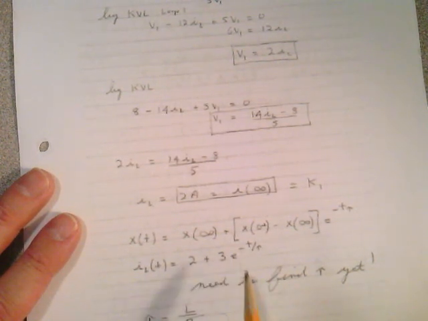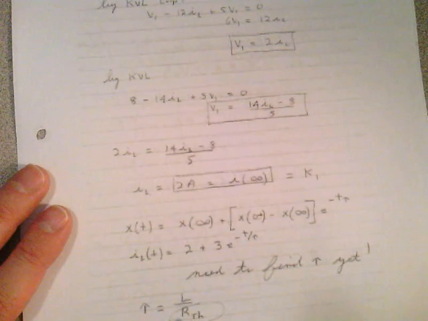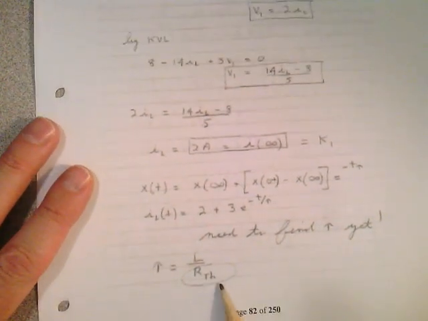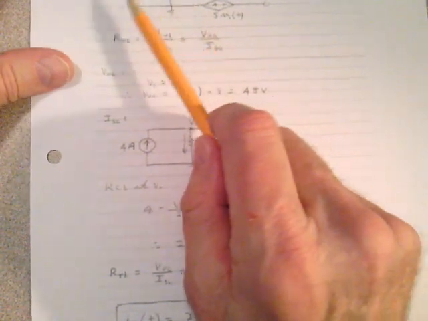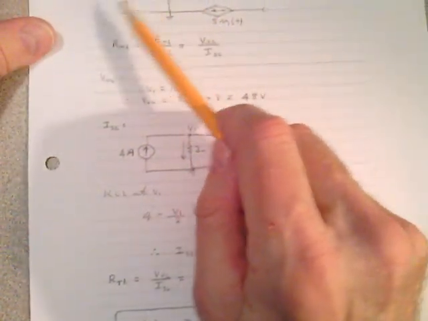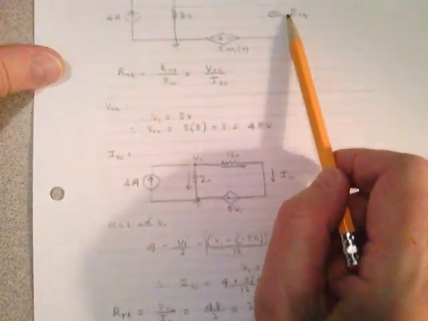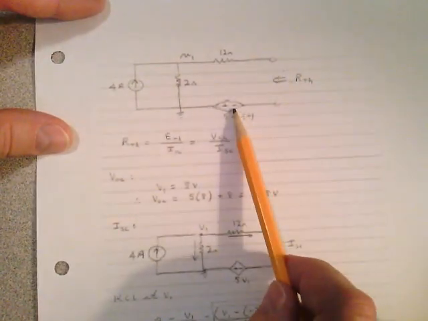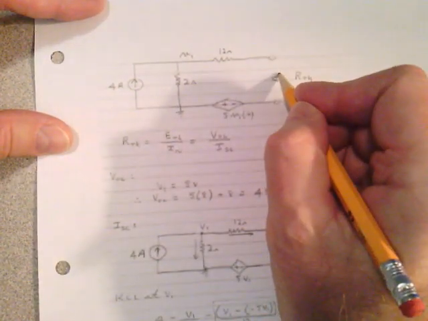Need to find tau here yet. We have to find tau in this problem. Well, we know tau is equal to L over R Thevenin. We have to find R Thevenin, but remember we run into a little bit of a problem here. Not a big problem, but a little problem. We have to reduce all the sources here to 0 normally, and we look back in to find R Thevenin. But you can't do that technique when you have dependent sources. We talked about this a while back.